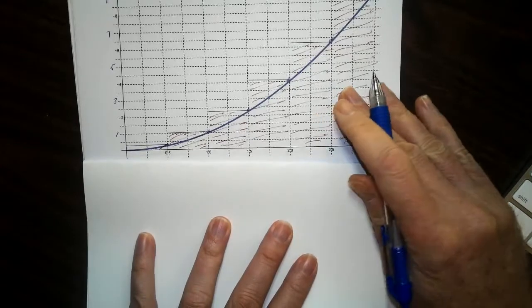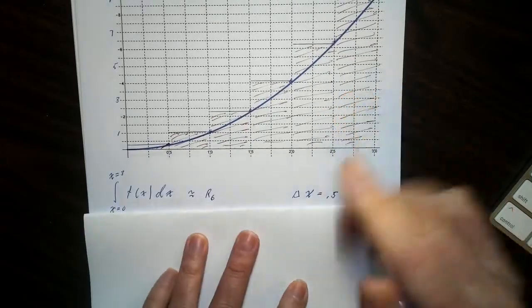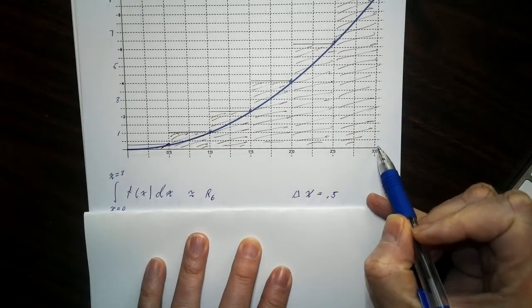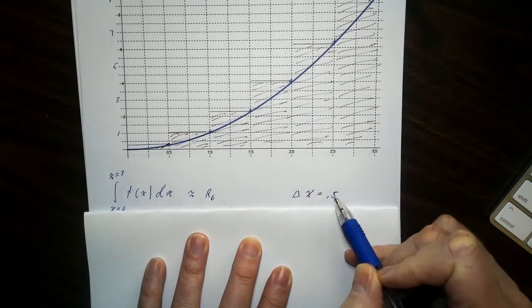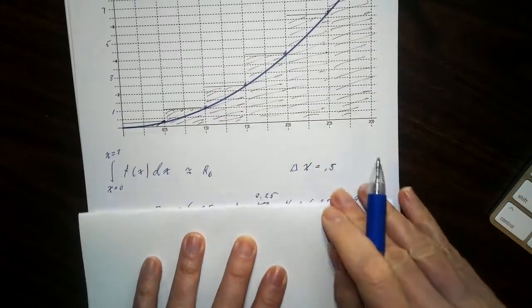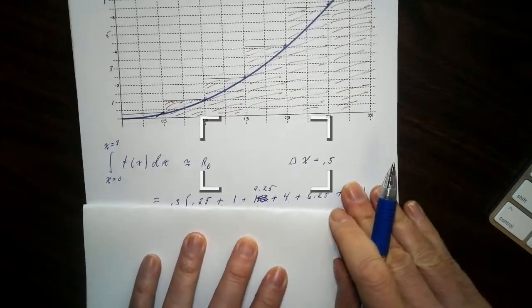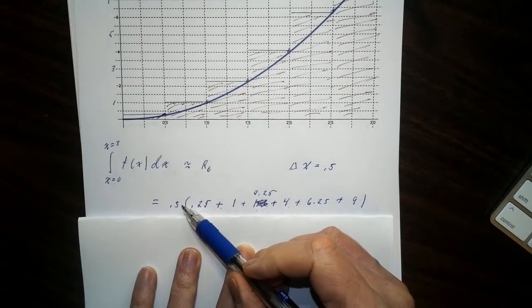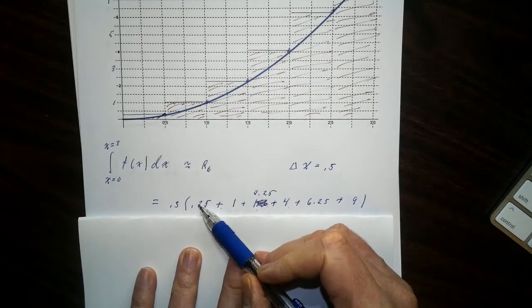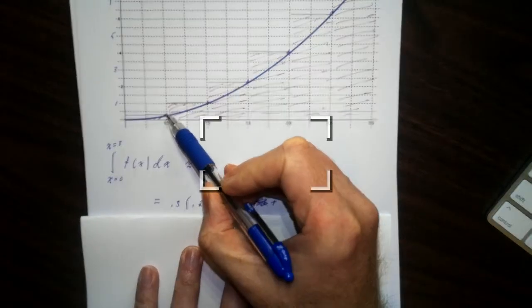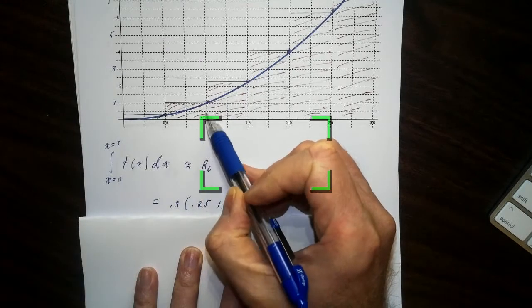So just as a refresher, I'll first look at the right-hand Riemann sum. We're integrating from 0 up to 3. I'm going to choose a delta x equals 0.5, which means I'll have 6 rectangles. Each of the rectangles has width 0.5. And then for a right-hand estimate, I use the function output at the right-hand endpoint of each subinterval.